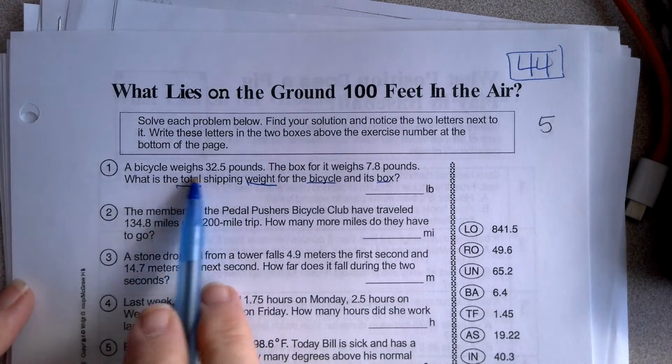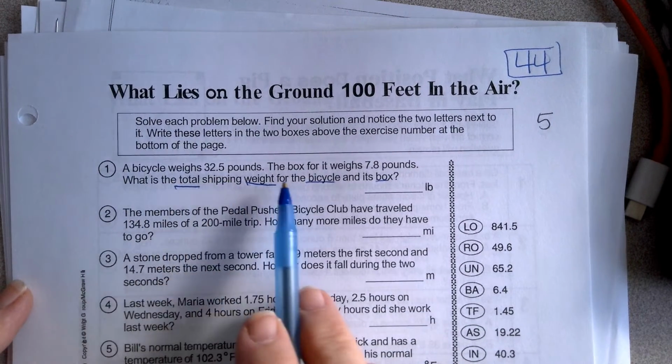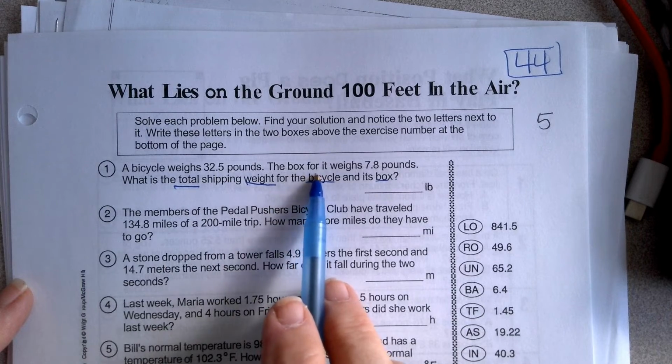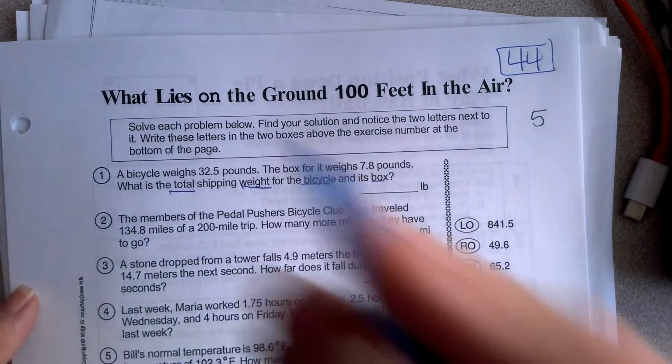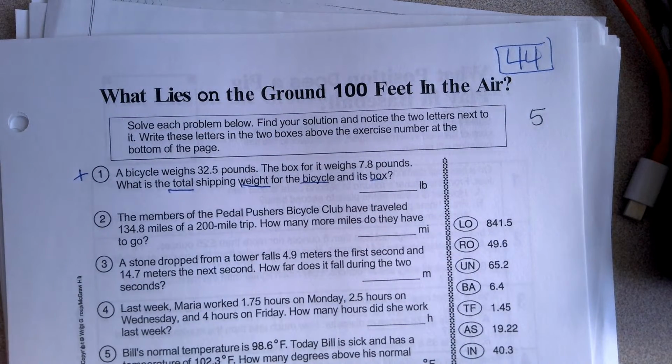So a bicycle weighs 32.5 pounds. The box for it weighs 7.5 pounds. What is the total? What are you going to have to do? So put a little addition sign, because I'm not going to do each of these. I want to find the hardest ones.